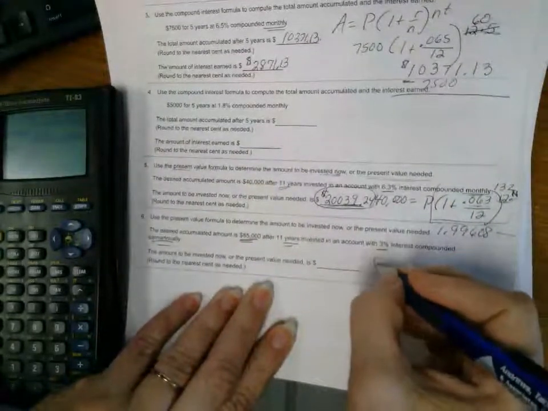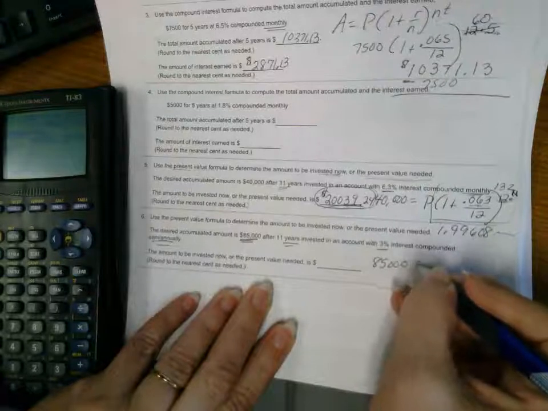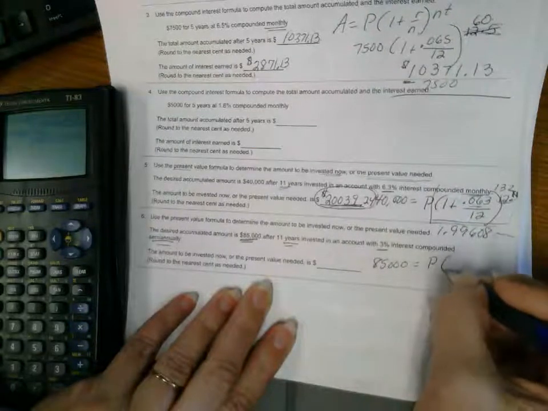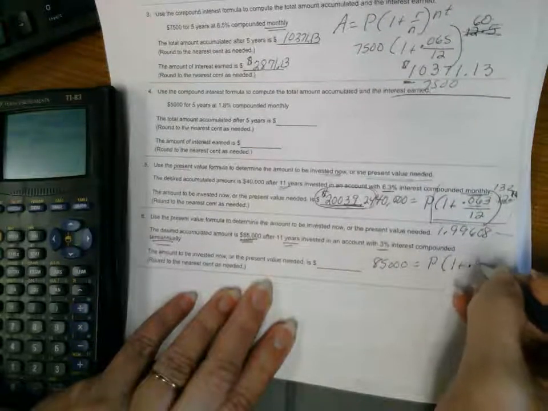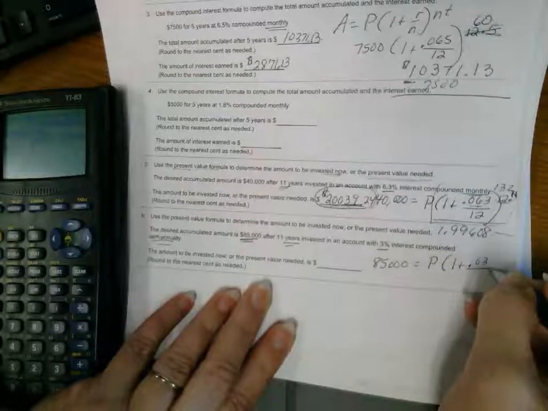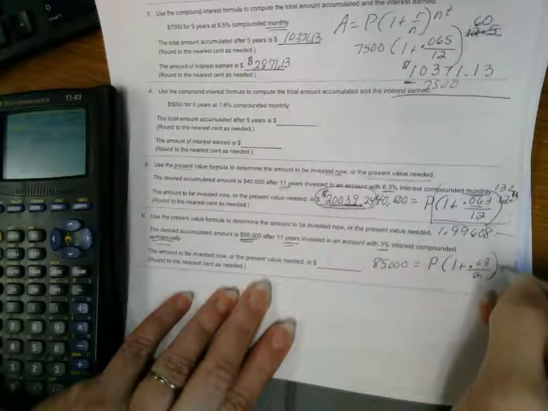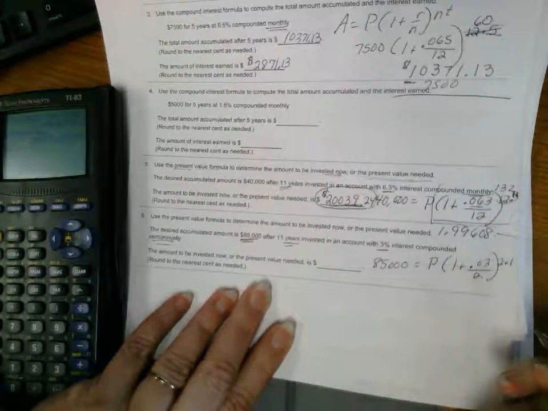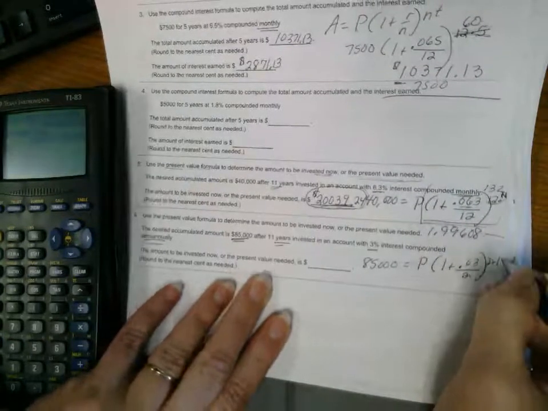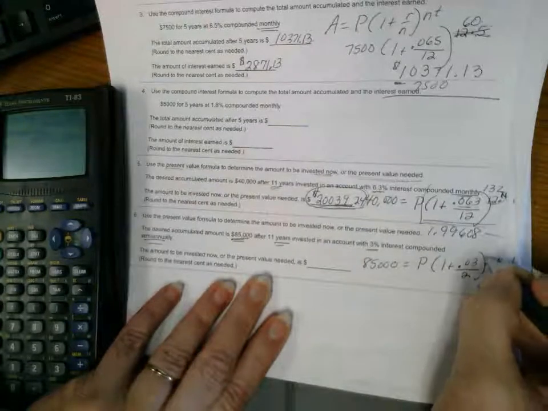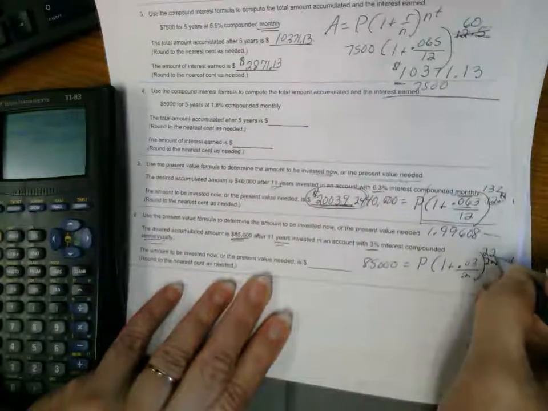We know the A value is 85,000. It equals the P value we are looking for. The rate is 3%, so that's 0.03, and it's compounded semi-annually, so that means use a 2 for N, and we're going to leave it there for 11 years. Now, I always recommend that you go ahead and multiply those two together, so let's call that 22.